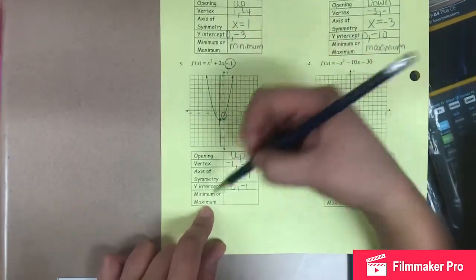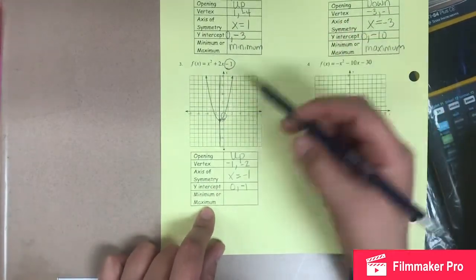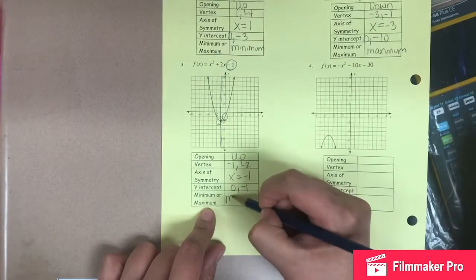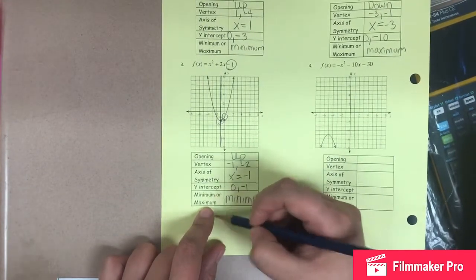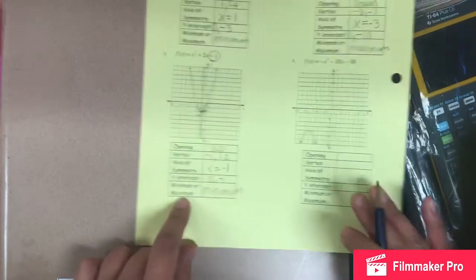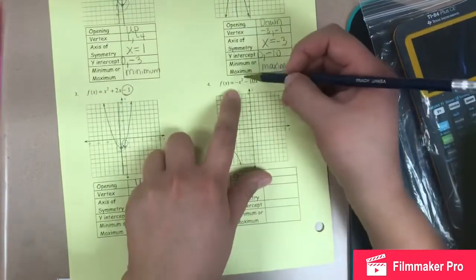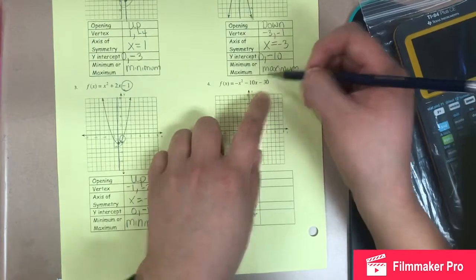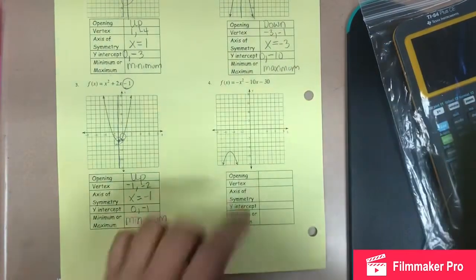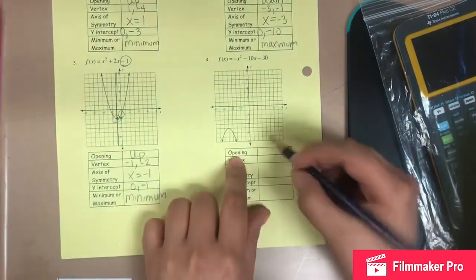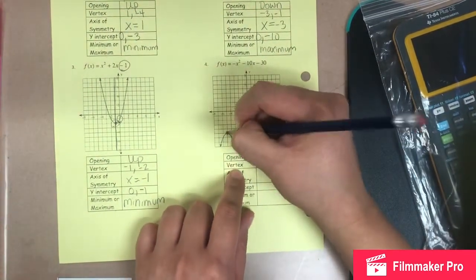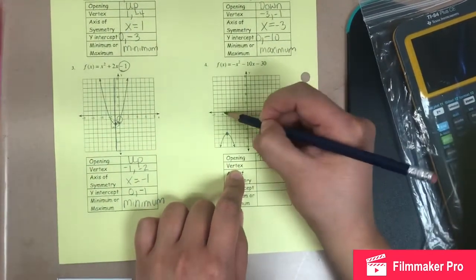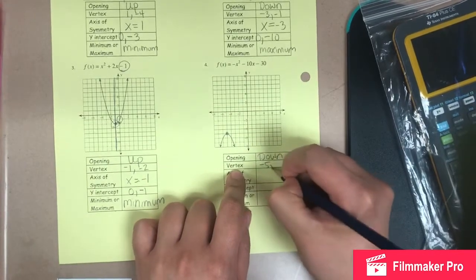And then does it have a minimum or maximum? In this case, it has a minimum because it has the lowest point. It will never have both minimum and maximum. It'll be one or the other. Last one, -x² minus 10x minus 30. So if we look at this graph right here, it is opened down. The vertex is that maximum right here, so it's -5, -5.